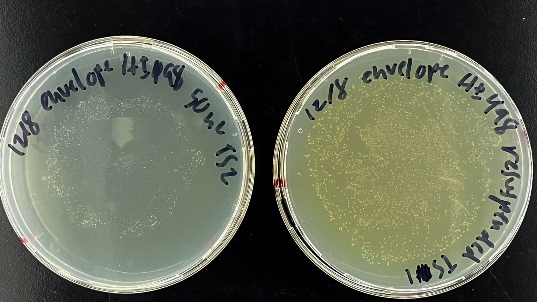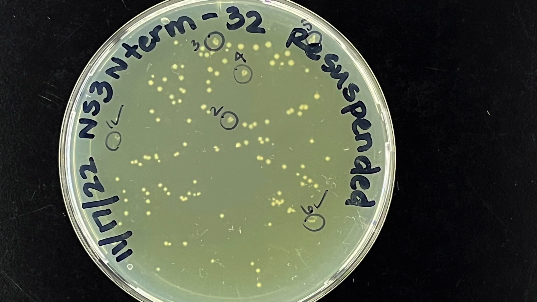Now, here's an example of a cloning attempt that was a little bit too efficient. You'll notice that even on the 50 microliter plate, there are way too many colonies. So in this case, we probably would have to plate it less or even do a dilution prior to plating. Now, it's better to have too many colonies than no colonies, but still at the same time, sometimes it's one of these things where you just have to kind of know the cells that you're using and the cloning attempts that you're doing or the cloning strategy that you're using in order to find the right amount to plate.